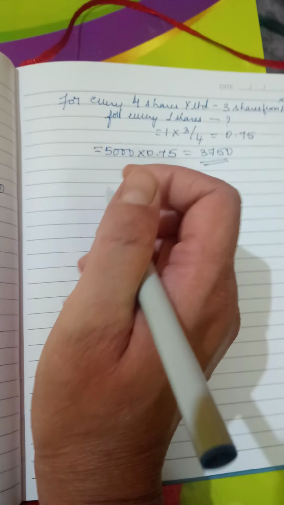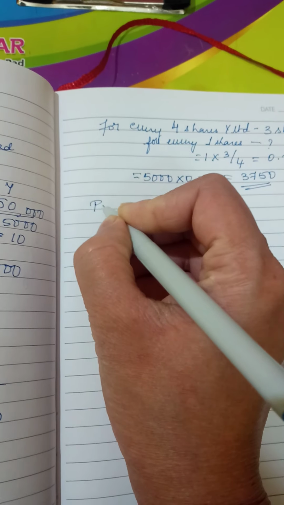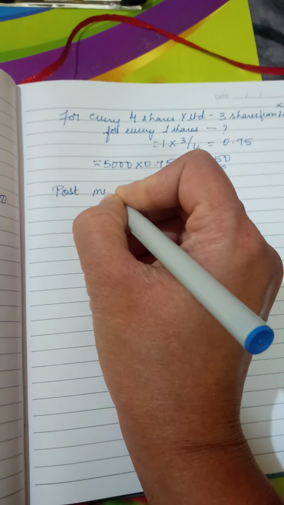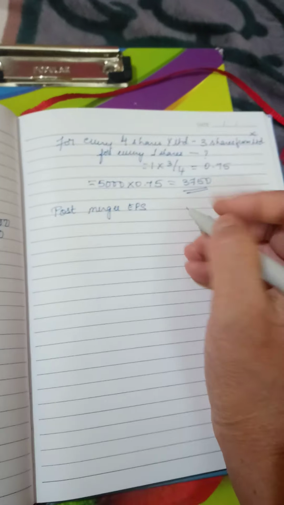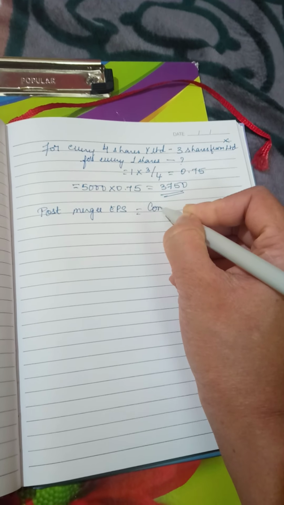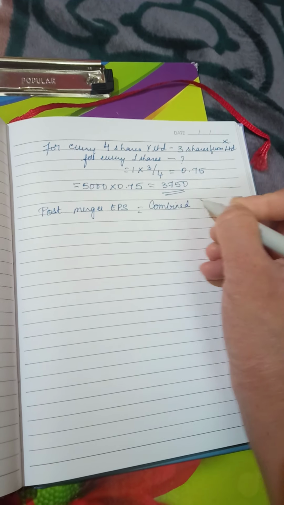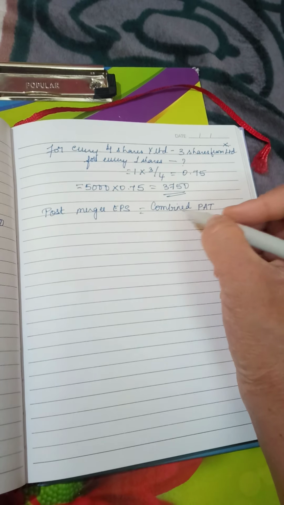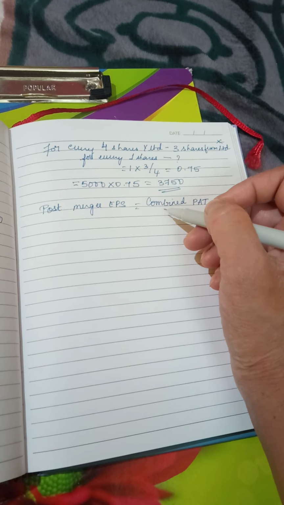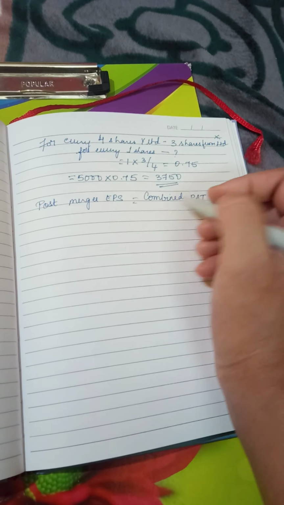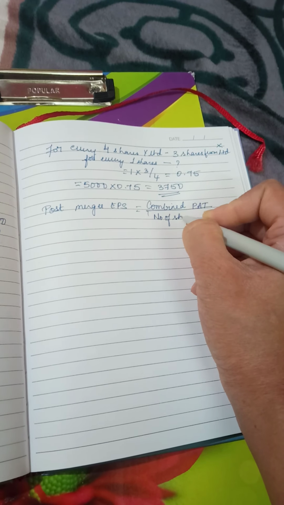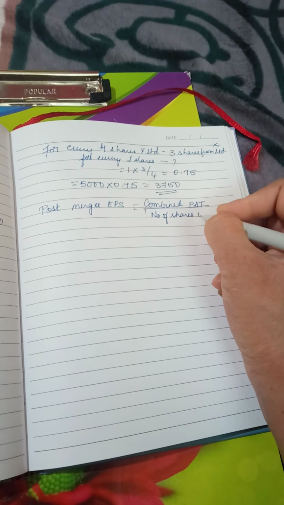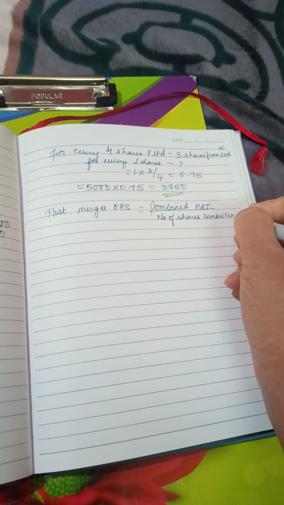For that you need to calculate post merger EPS. How do you calculate your post merger EPS? Your post merger EPS will be combined profit after tax, that is your profit after tax of X company plus profit after tax of Y company, divided by number of shares in the new company, that is together how much it is.